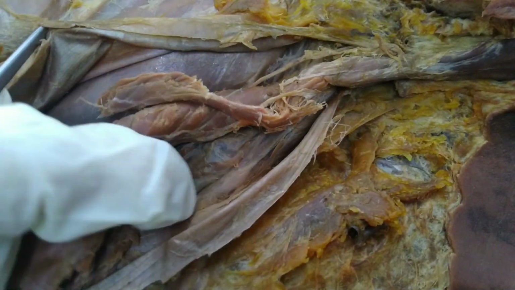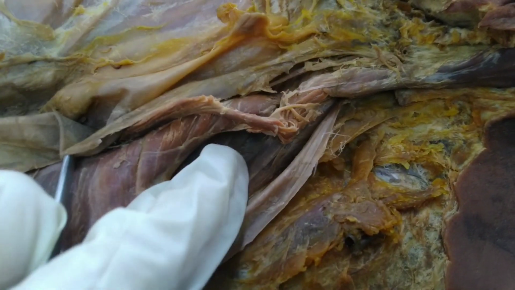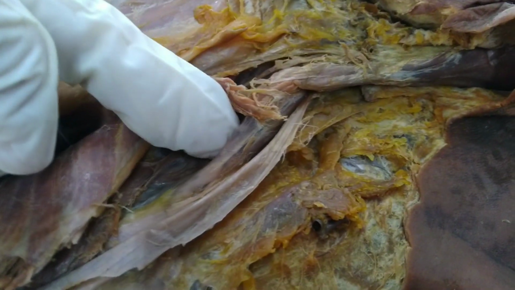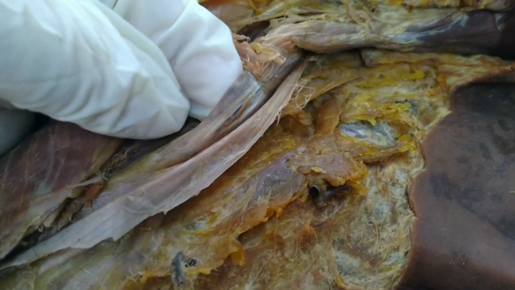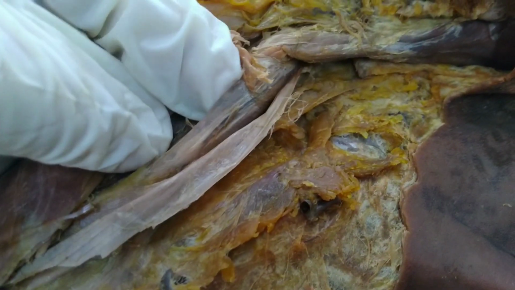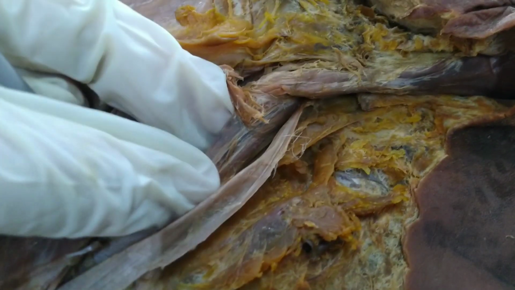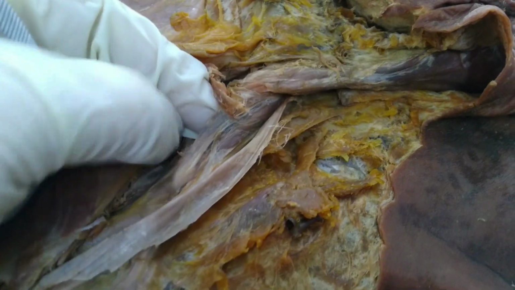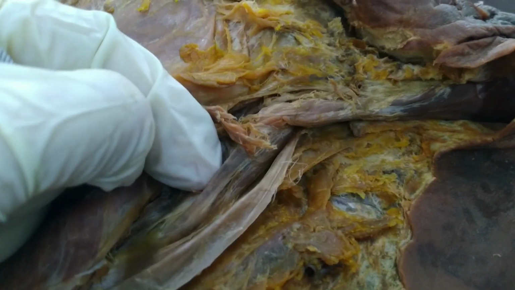The fascia transversalis, no? It is found right behind the spermatic cord, so it's considered the posterior wall of the inguinal canal.